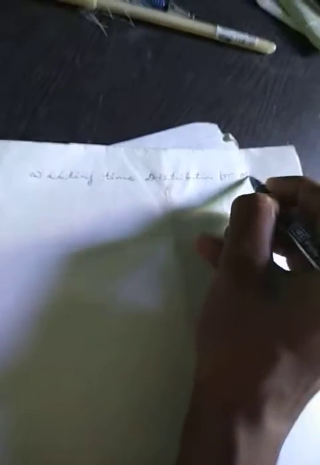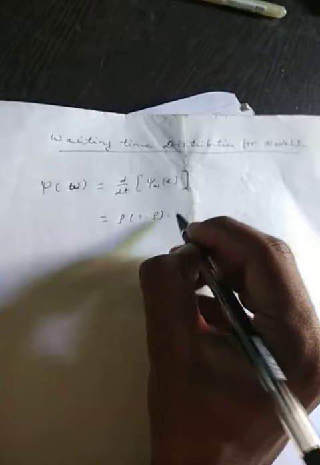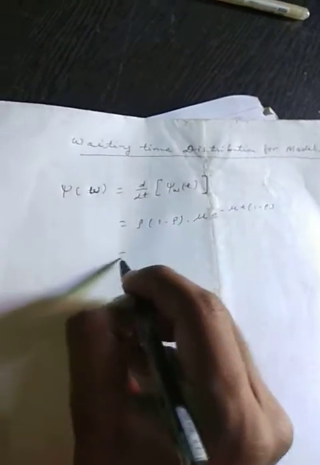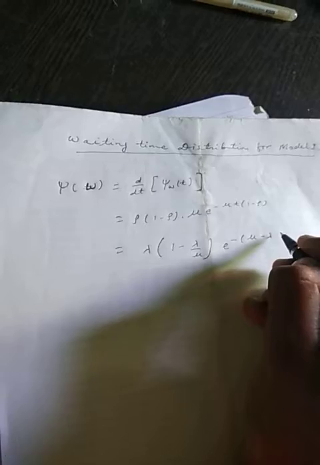Now I am giving you the waiting time distribution for model 1, which is ψ(w) = d/dt of Ψ(w, t), which is ρ(1 − ρ) μ e^(−μ(1 − ρ)t), which equals λ(1 − λ/μ) e^(−(μ − λ)t).